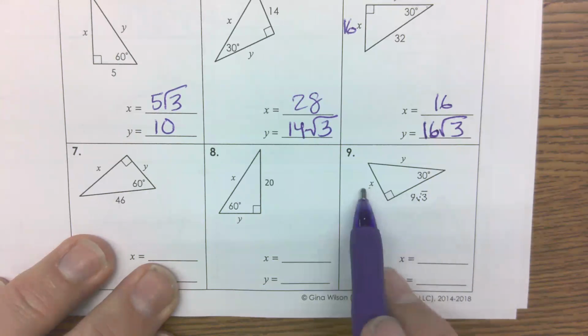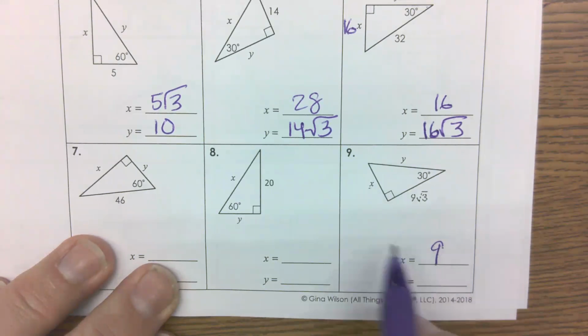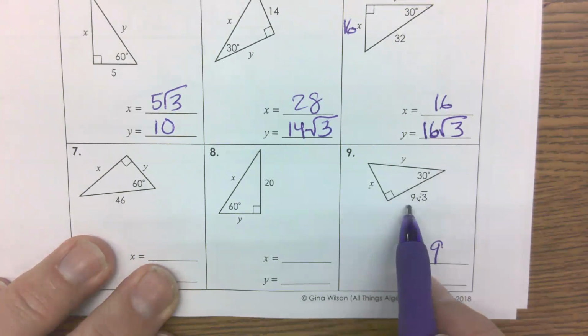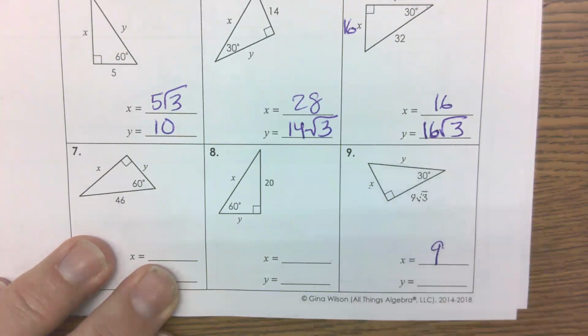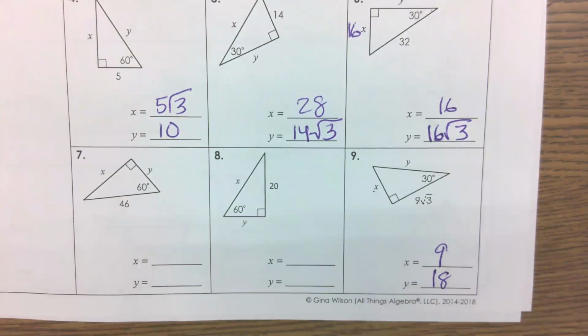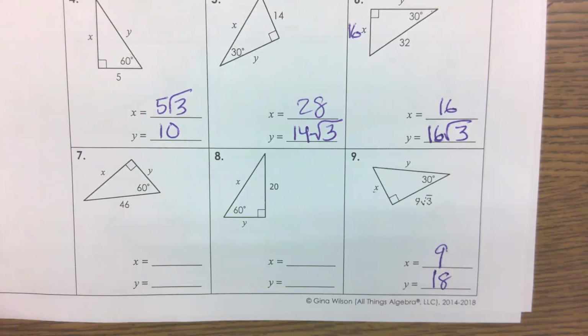Good. X is going to be 9 because that's the smallest side. This other leg would be 9 root 3, which it is, and the hypotenuse would be 18. Now, what about number 8? This is like that other one we had a hard time with, isn't it? Number 3.